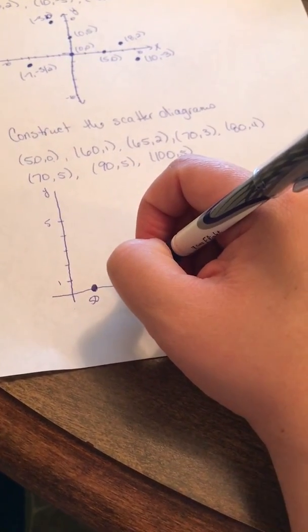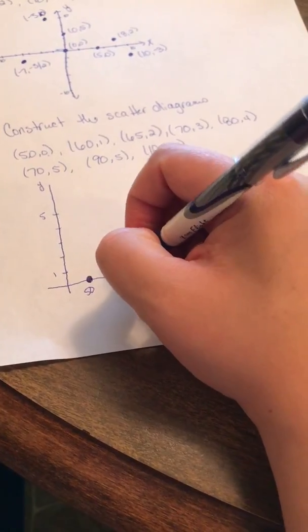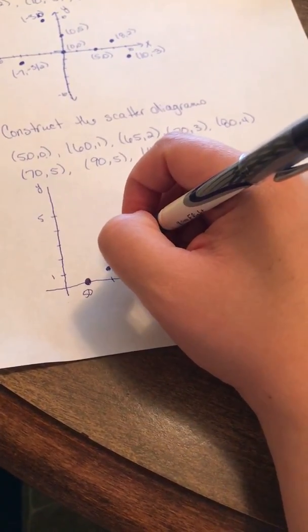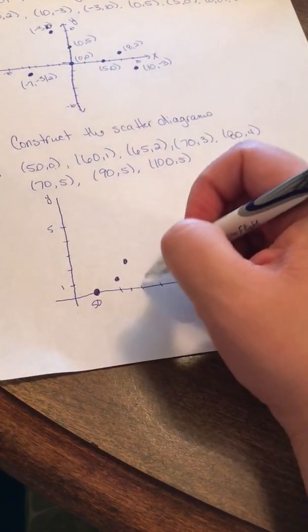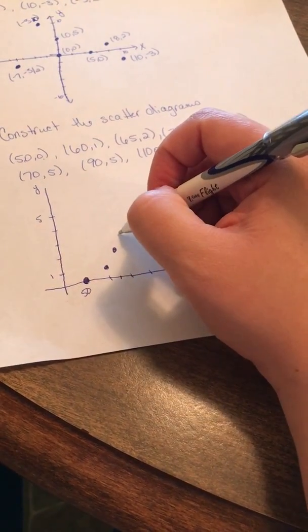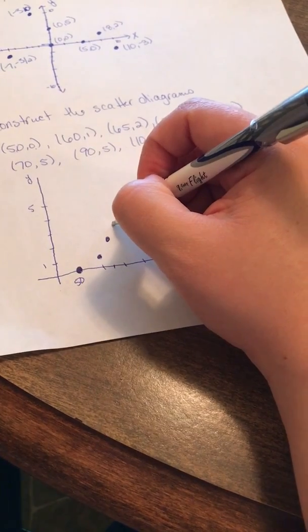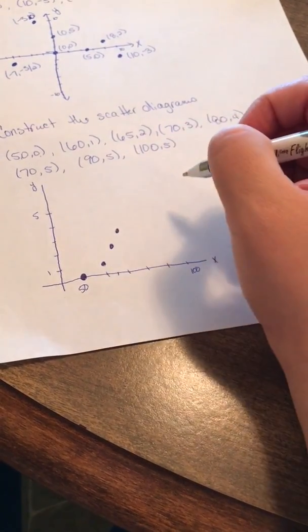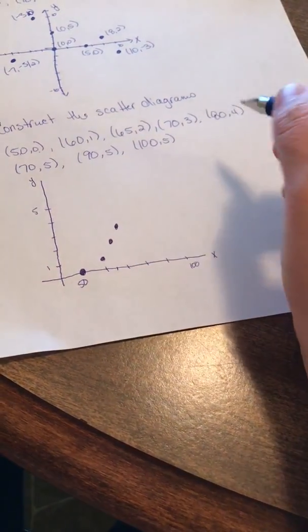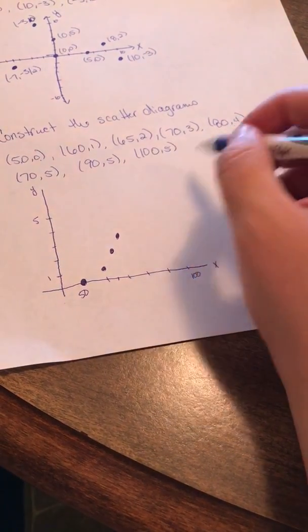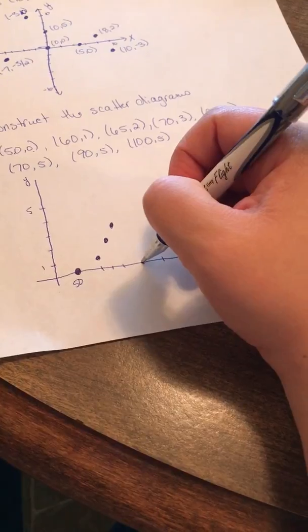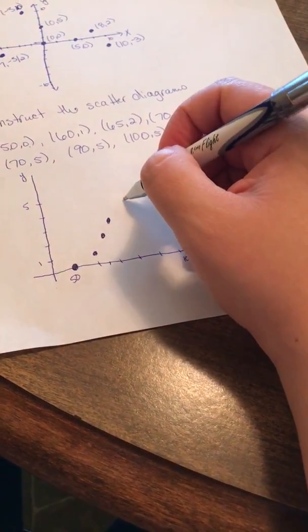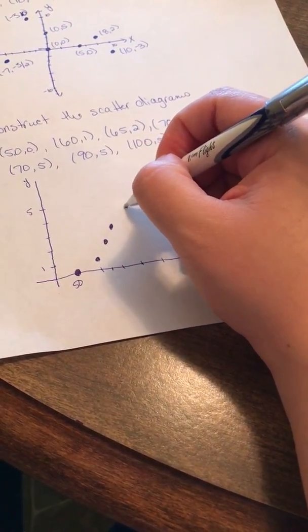So 65 is here between 60 and 70, and up 2. 73, so 70 and up to 3. 84, so over to 80 and up to 4.